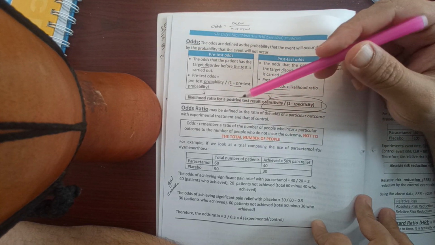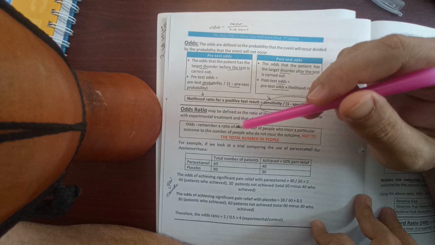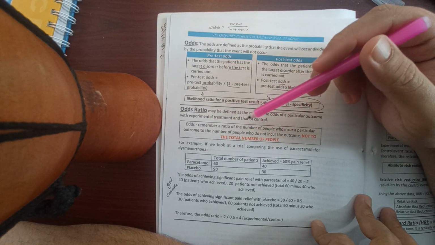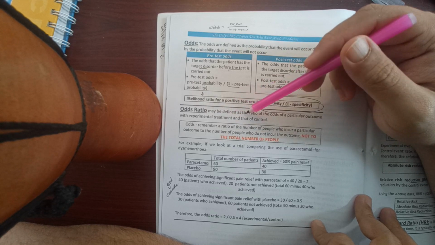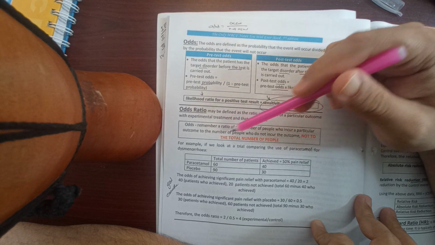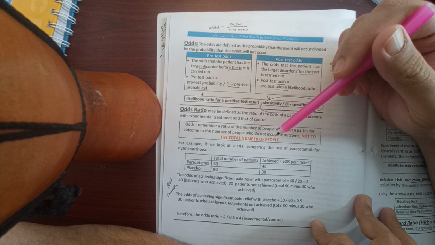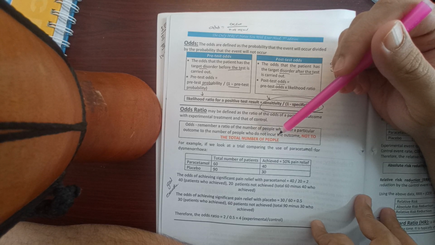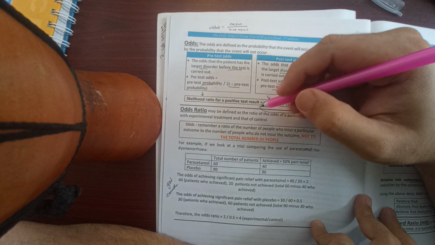The odds ratio may be defined as the ratio of the odds of a particular outcome with experimental treatment and that of control. So this one is odds and this is odds ratio. These are different. Odds, remember, is a ratio of the number of people who incur a particular outcome to the number of people who do not incur the outcome, not to the number of people who do and do not.